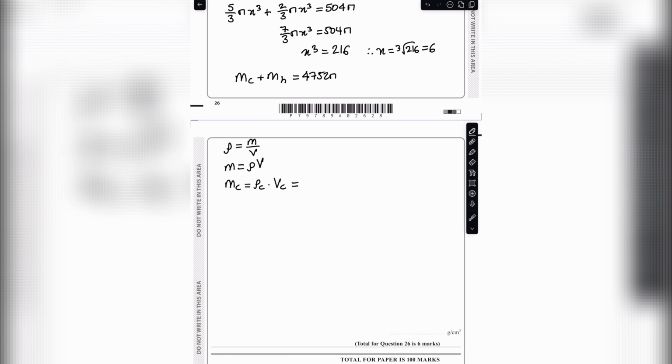And given as the cone is made from copper and the density of copper is 9 grams per centimeter cubed, we can state that the mass of the cone equals 9 multiplied by the volume of the cone, which is 5 over 3 multiplied by pi multiplied by x cubed, which is 216, and that equals 3,240 pi grams. And so the mass of the hemisphere can be obtained by subtracting the mass of the cone from the mass of the solid, giving us 1,512 pi grams.